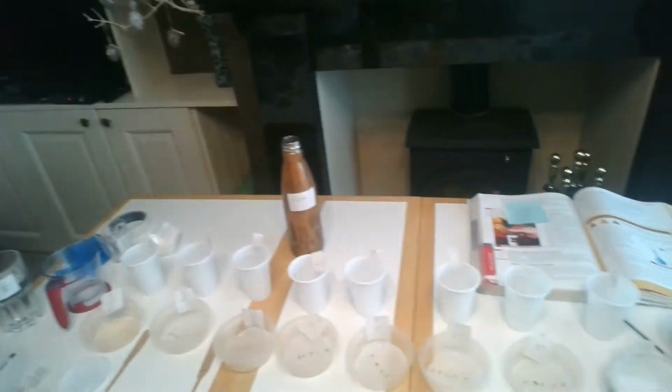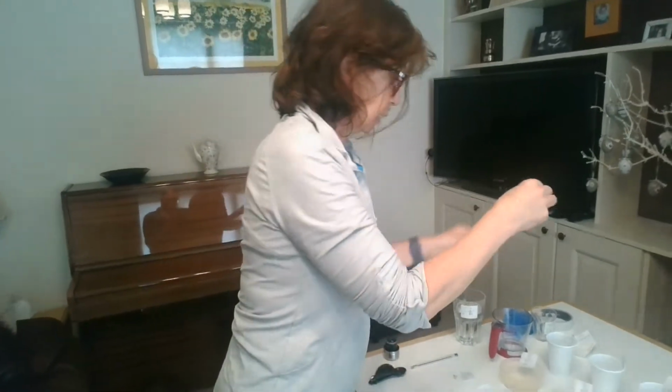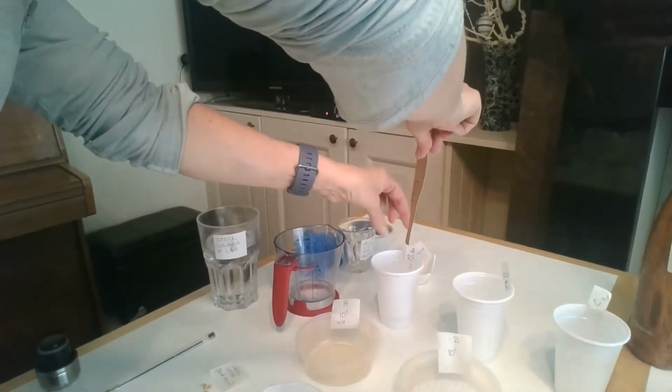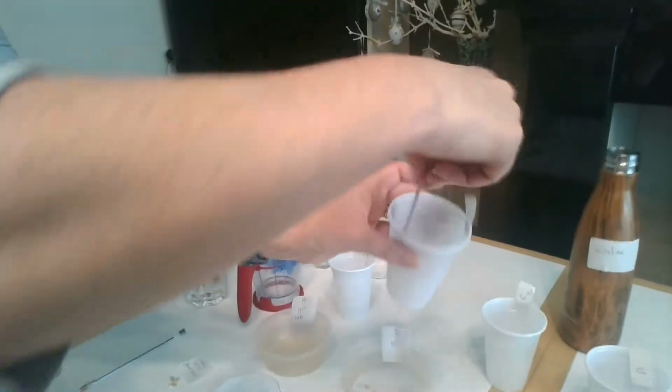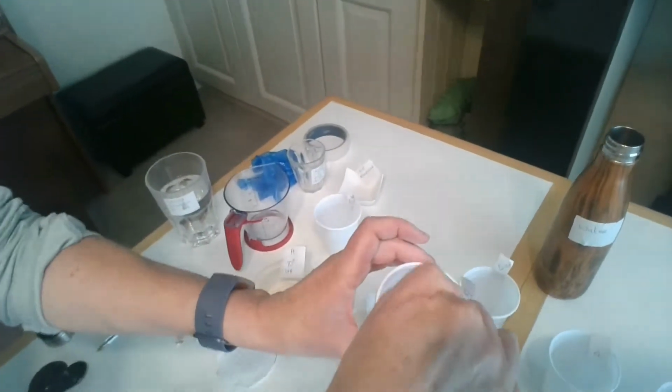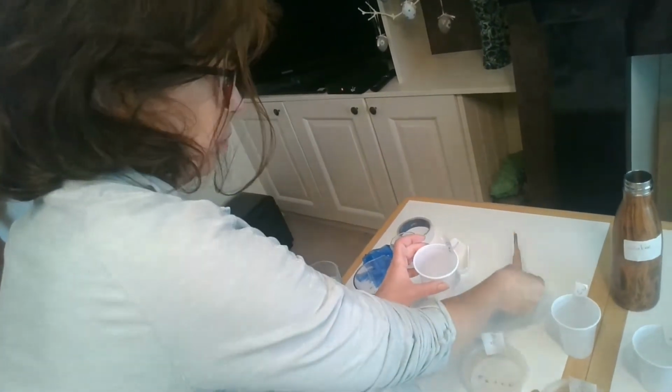Okay, I have to dilute this solution by a factor of 10 each time. So what I'm going to do is use a clean pipette. Okay, this is my clean pipette. And I'm going to take 1 ml of stock solution from A and put it into B. I'm going to use my pipette to stir my stock solution. Remember, there was water in here, and now I've added 1 ml of my stock solution to it.